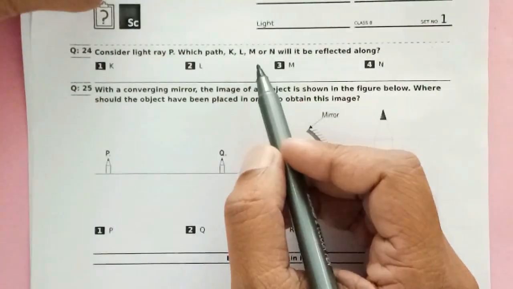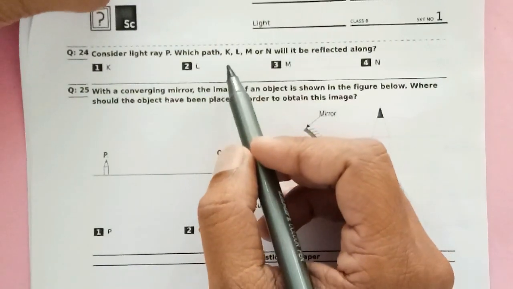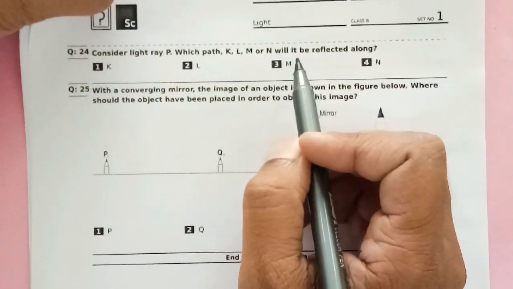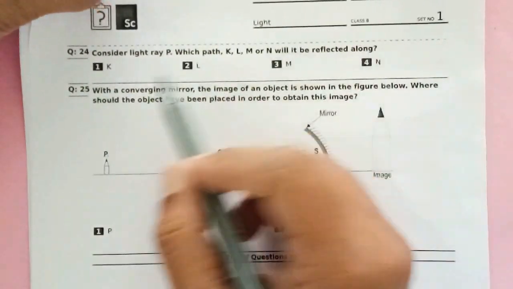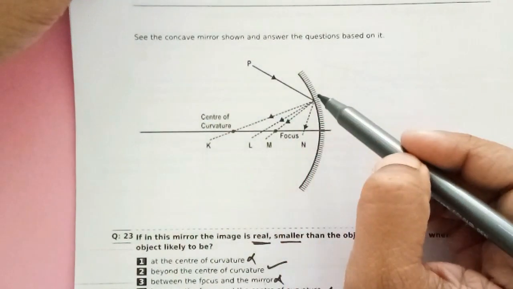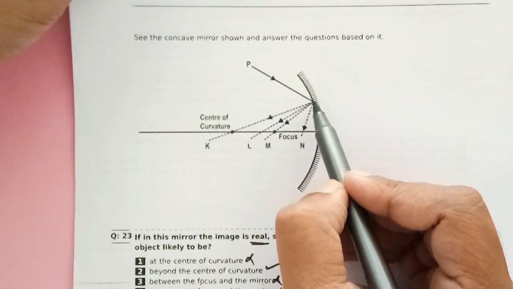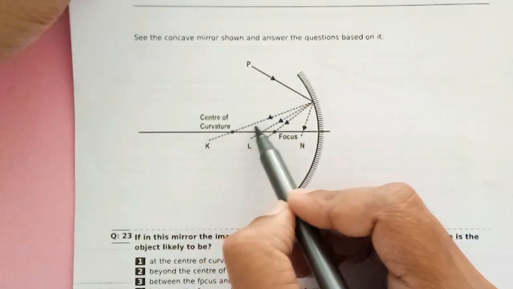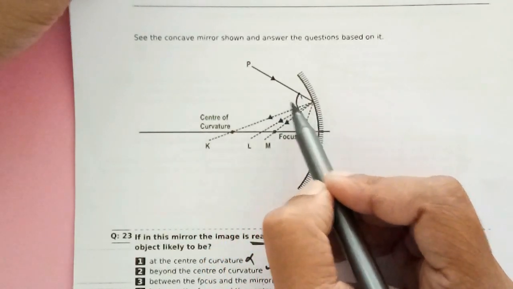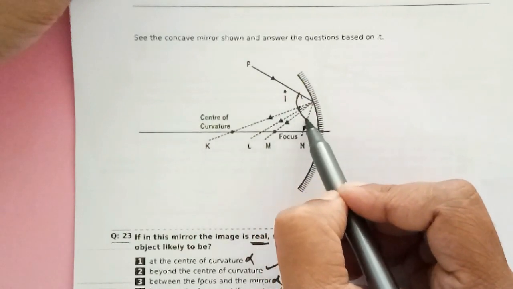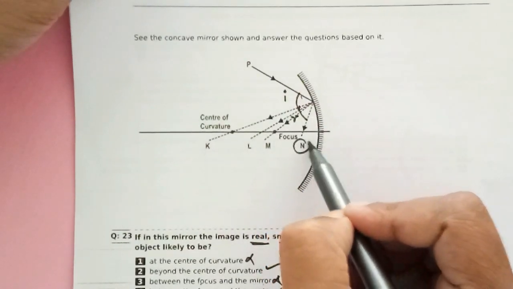Consider light ray P. Which path, K, L, M or N, will it be reflected along? This is ray number P, and we know that this is the point of incidence and the normal passes through C, so this is the angle of incidence. So at the same angle it should pass, so the correct answer is the focus. N is the correct answer.